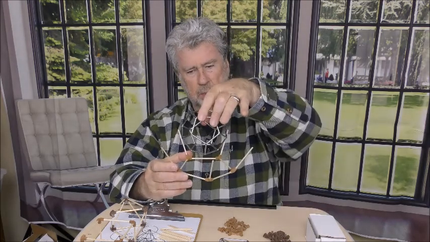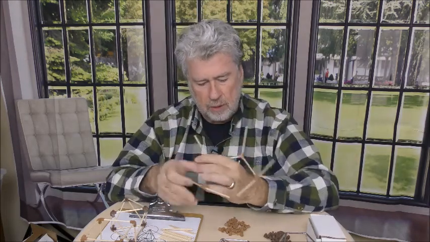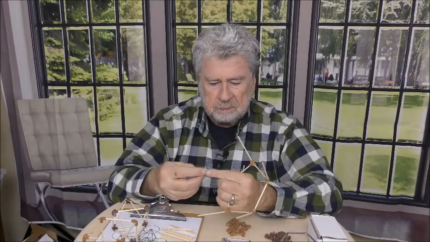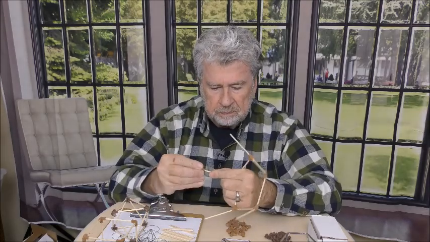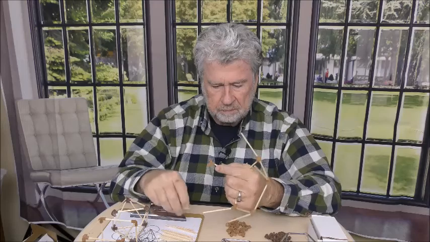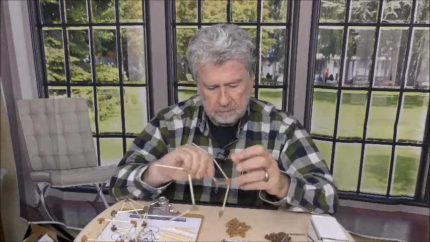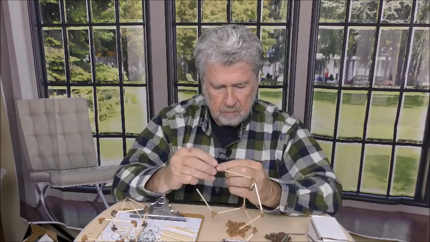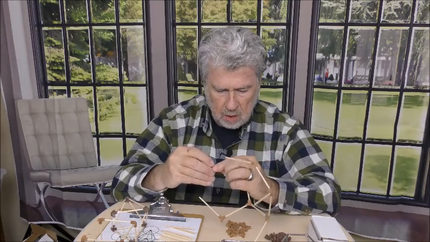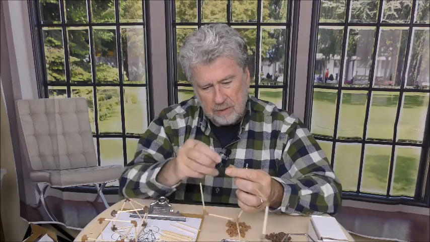Just imagine this is our base, right here. And then what we want to do is create a pentagon for each one of these. You see how quickly this goes. These kits are really nifty. I really like them.